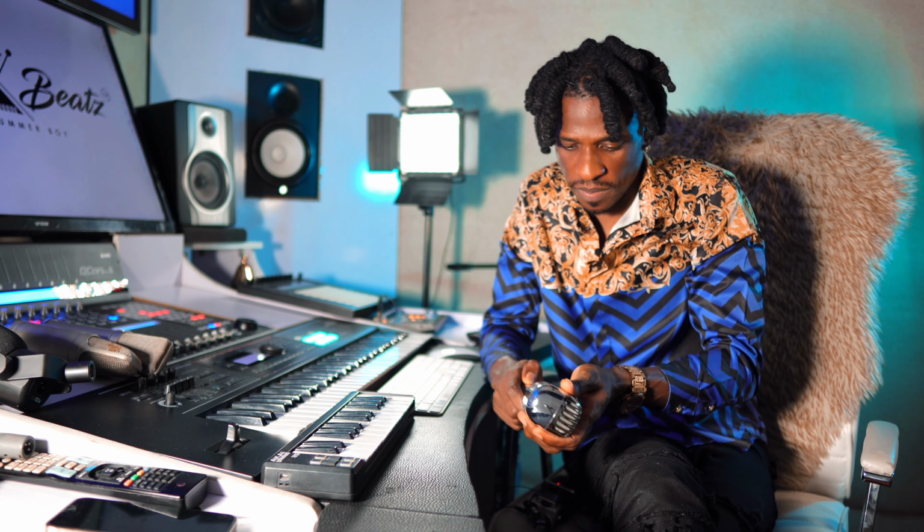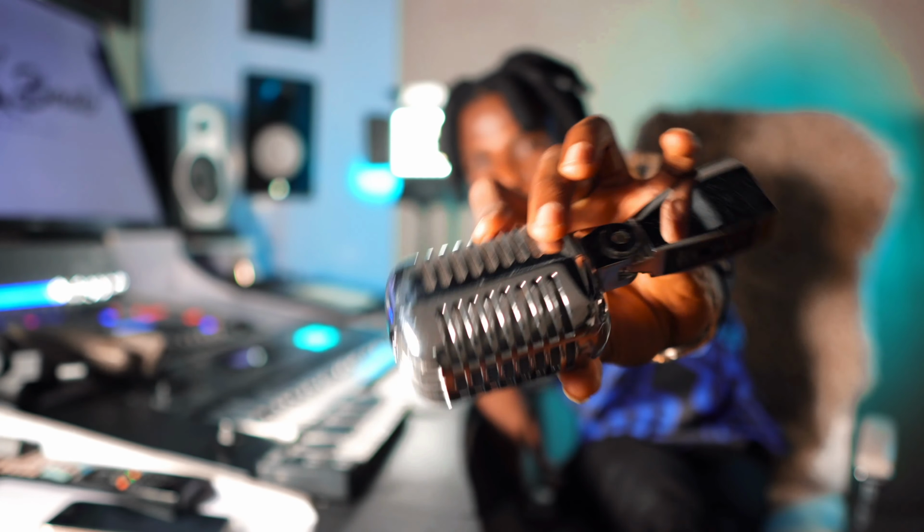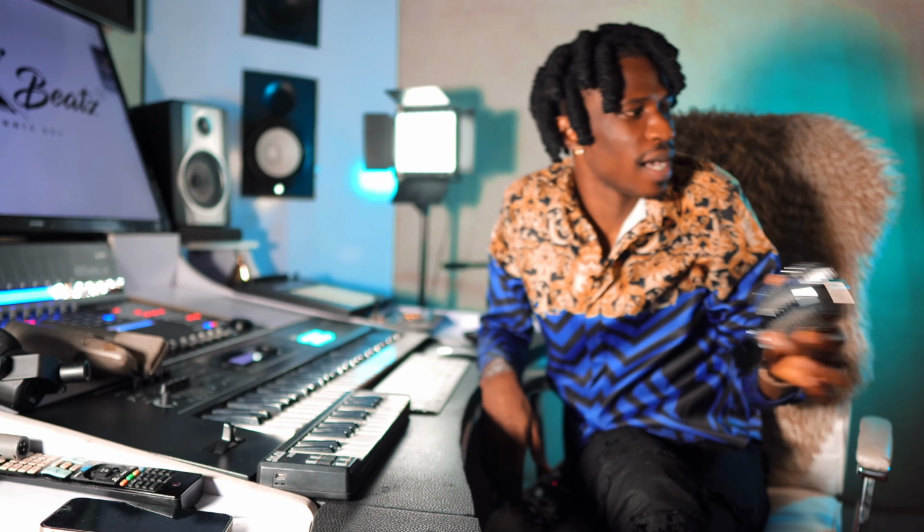This is also a dynamic mic. I know you've seen this in almost all the music performance shows that they do. I think this is a supercardioid microphone, unlike that one, which is a cardioid microphone. This is a supercardioid microphone.